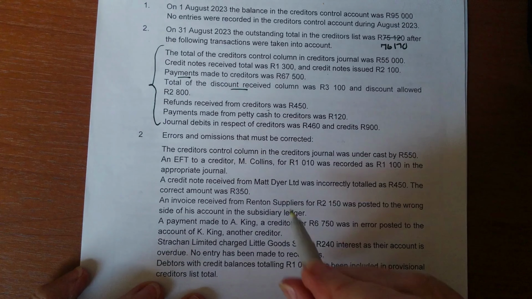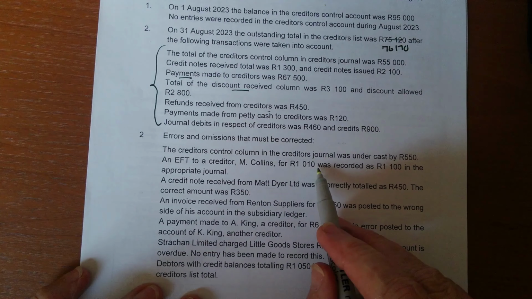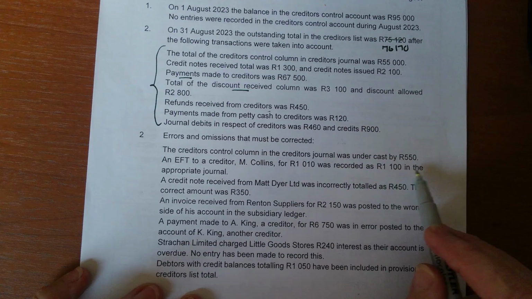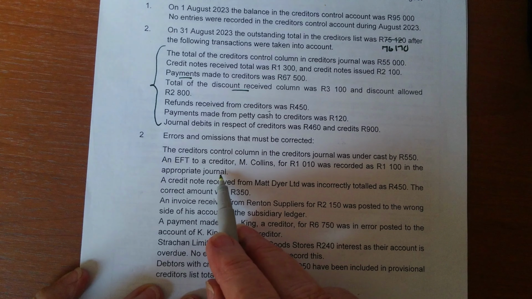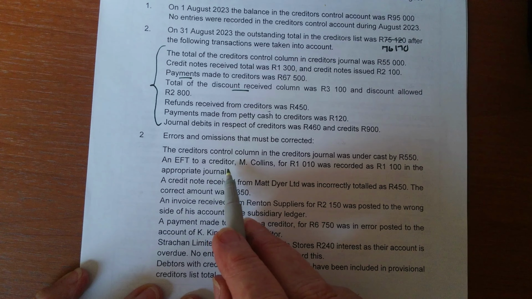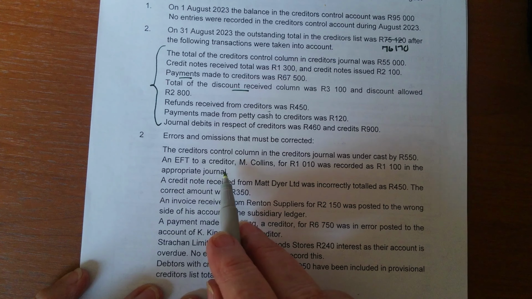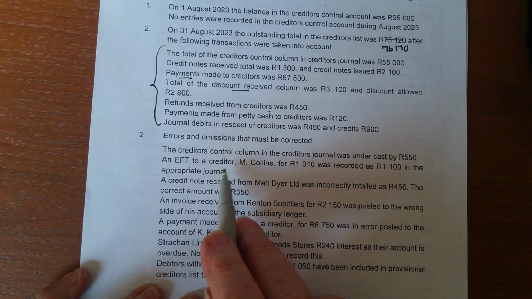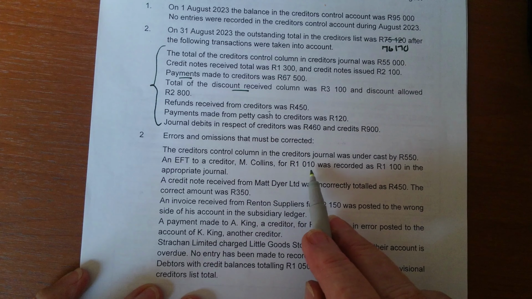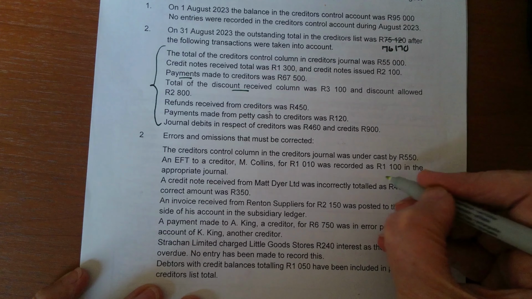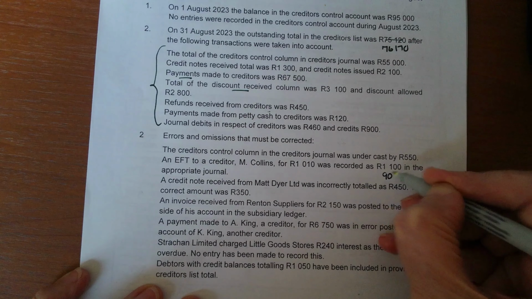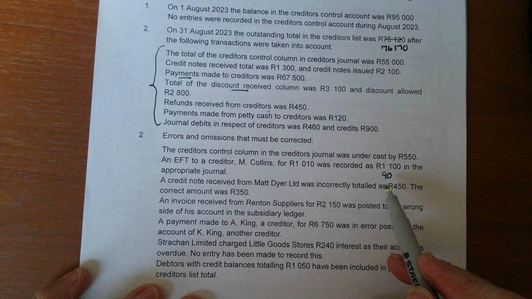An EFT to a creditor for 1,010 was recorded as 1,100 in the journal. If we make a mistake in the journal, we have to adjust it in the ledger, and we have to adjust it in the creditors list. Okay, so if we look at the EFT, it was for 1,010. We recorded it as 1,100, so it means we put 90 Rand too much when we paid this money.